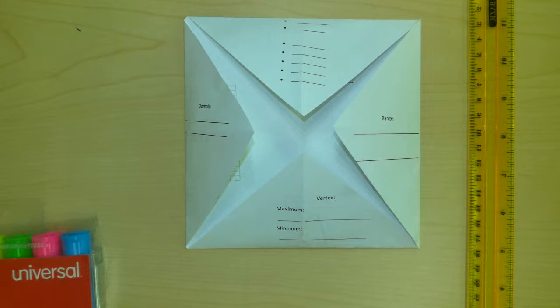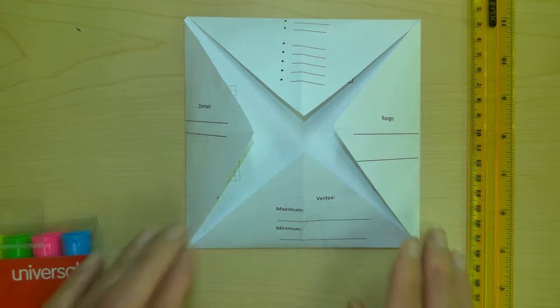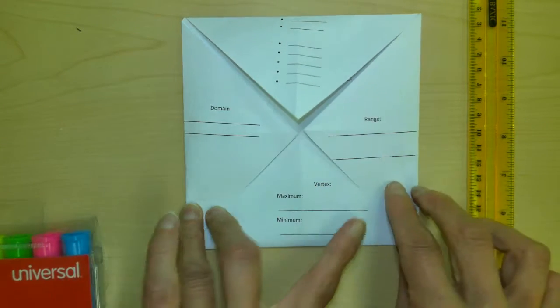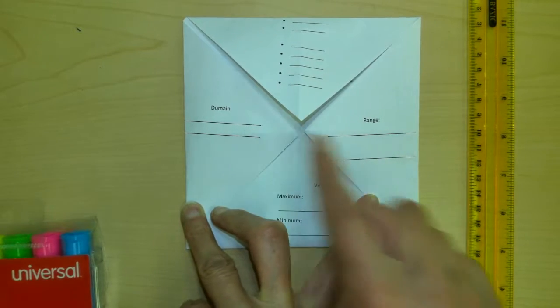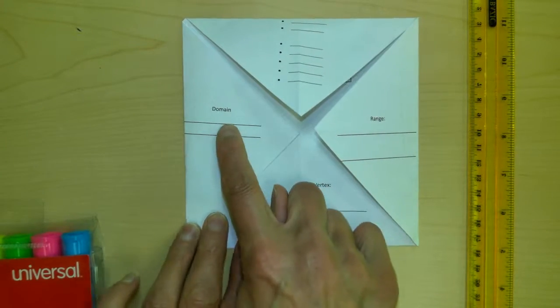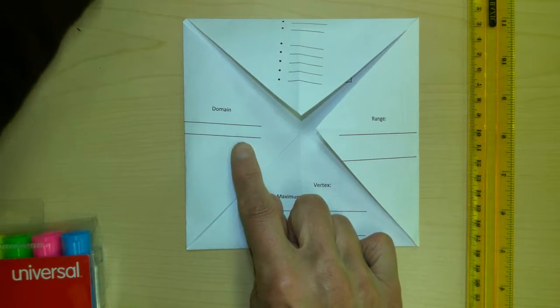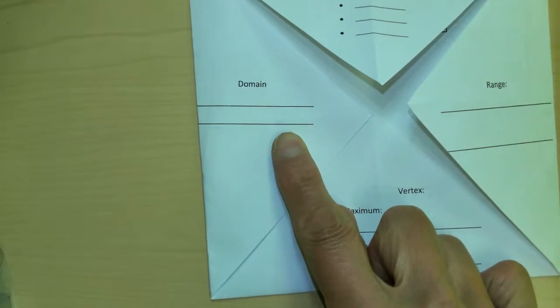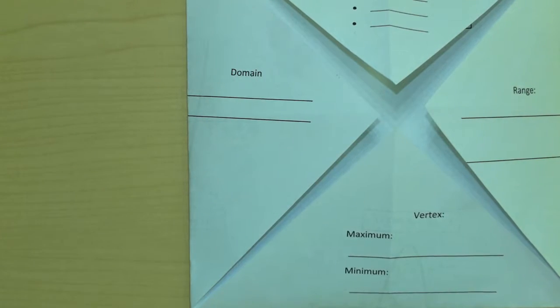In this video, we're going to examine some of the characteristics that we look at when we look at functions. And the first most common thing that we look at is domain and range. So we're going to start with domain because without the domain, we would not have any function at all.